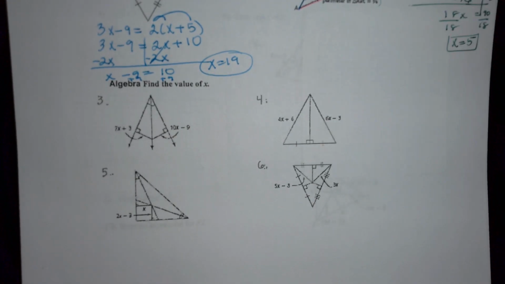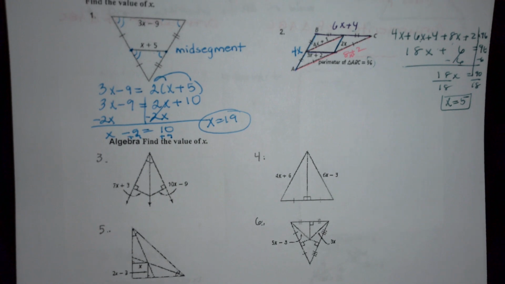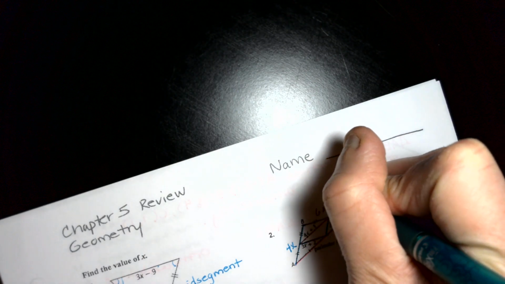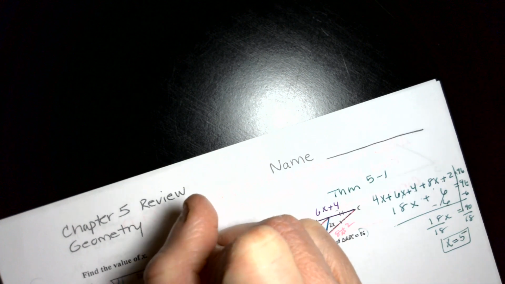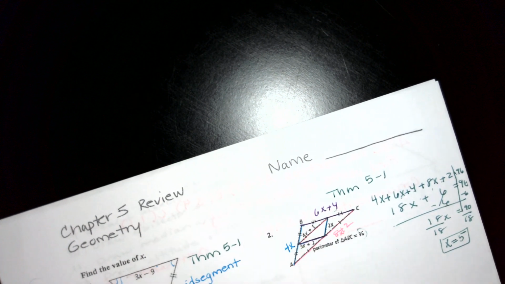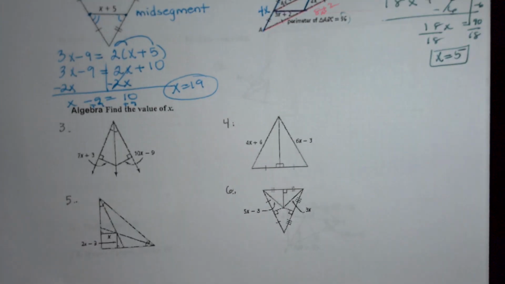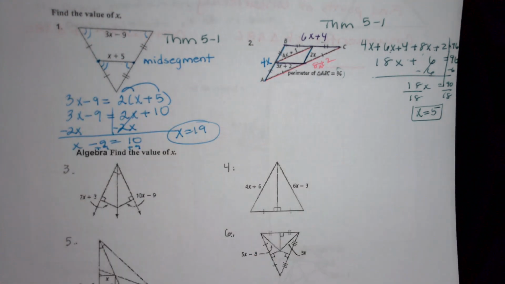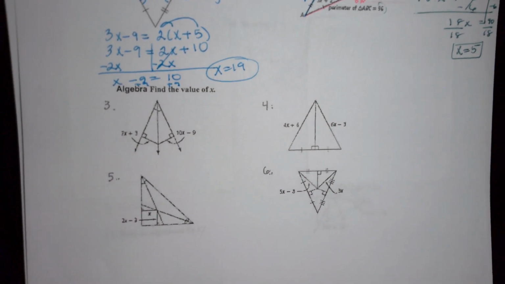All right, when we get to these, and again, both of those at the top, we use the mid-segment theorem, which was theorem 5.1. So you should have, I asked you, I believe, if I'm remembering to do it, to look up each of those theorems for each problem, so you know what am I actually using here, so we're not just guessing.